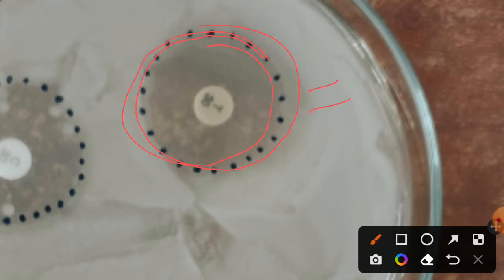If the zone of inhibition we have obtained becomes equal to or greater than the standard one, because remember, there should be a standard value, then make sure that your microorganism is susceptible to that particular antibiotic.